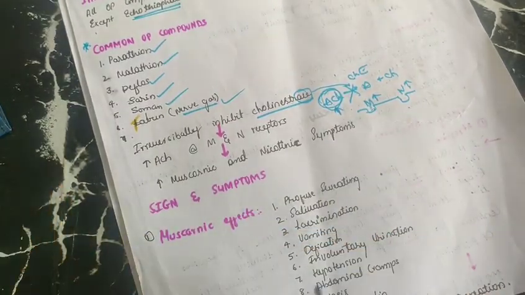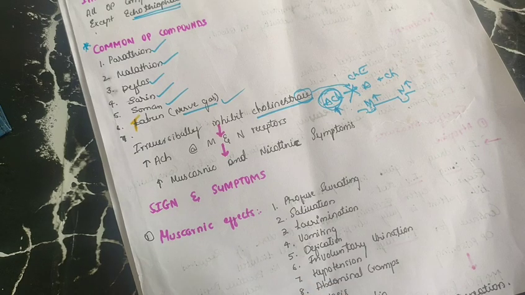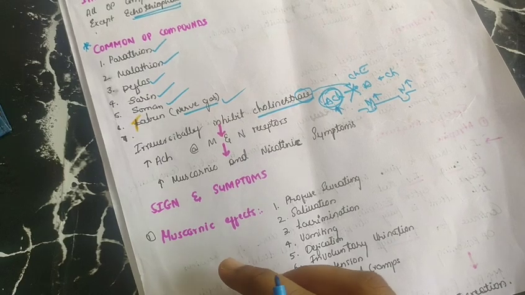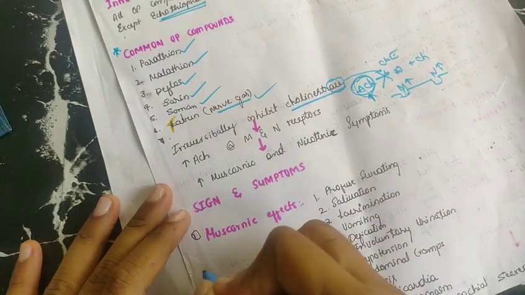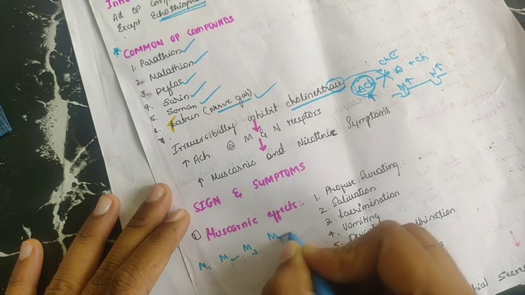First, I'll talk about the muscarinic effects. Where will muscarinic receptors be present? There are totally 5 muscarinic receptors: M1, M2, M3, M4 and M5.